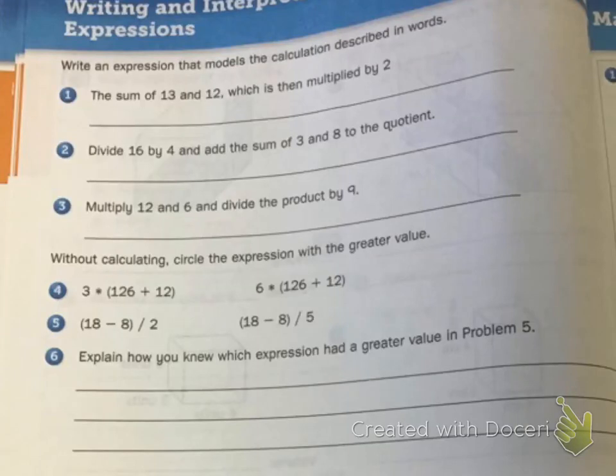So today in class, we worked in our math journal, and we were on page 26, and we are writing and interpreting expressions. Now remember, an expression has numbers and operations. And remember, operations are add, subtract, multiply, and divide. When we're writing our expressions and interpreting them, we are not going to be solving them, all right? We're just going to be writing them.